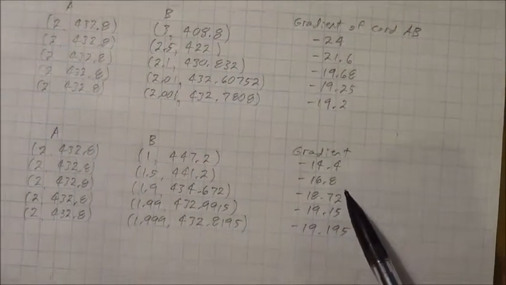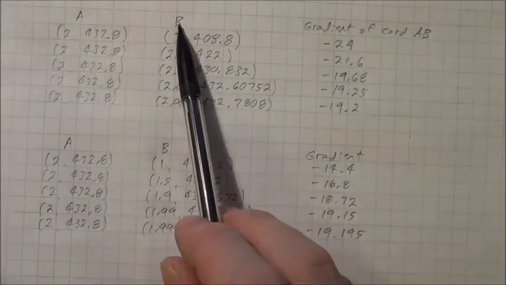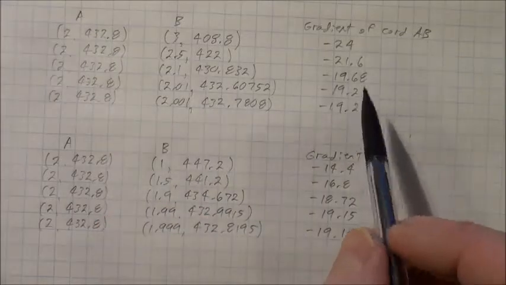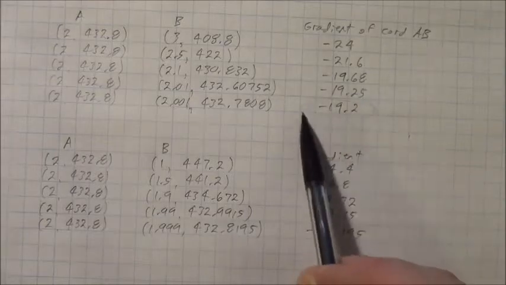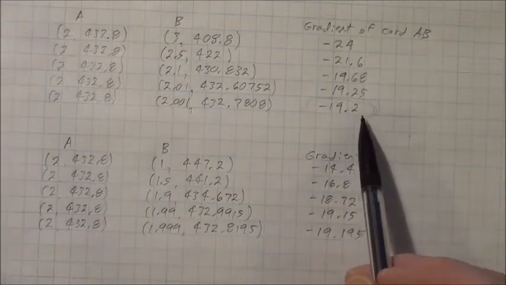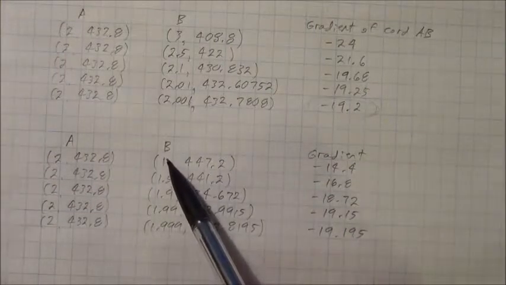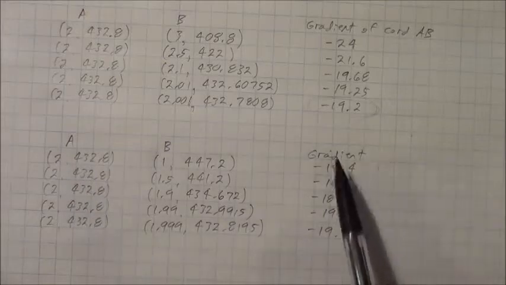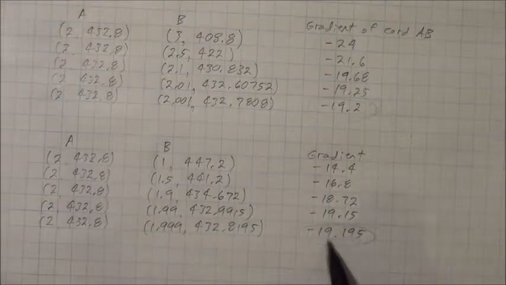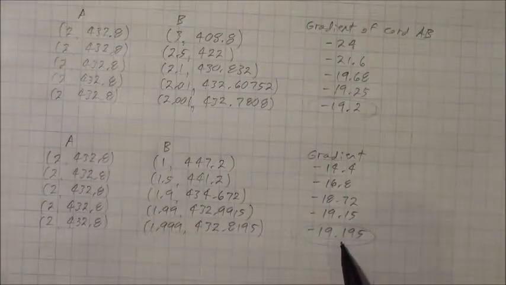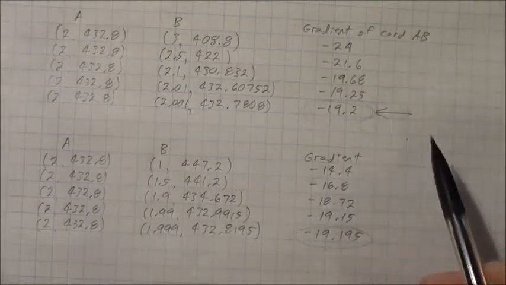When we move from 3 seconds down to 2 seconds, bringing point B closer to point A from the right, the gradient is zeroing in on the negative 19 area. And from the left, it appears to be zeroing in on negative 19.2.